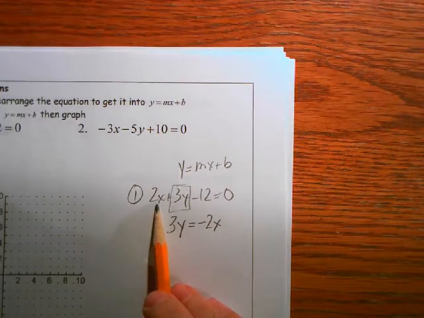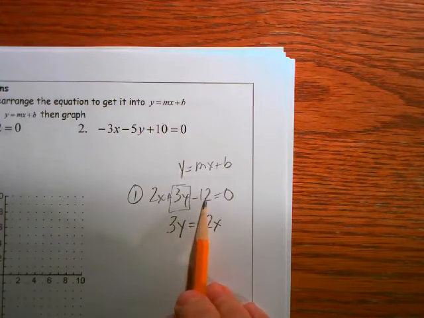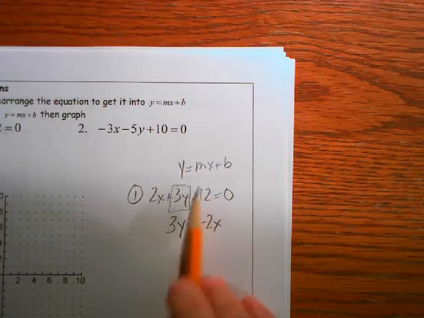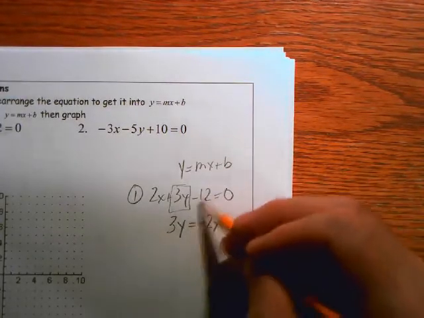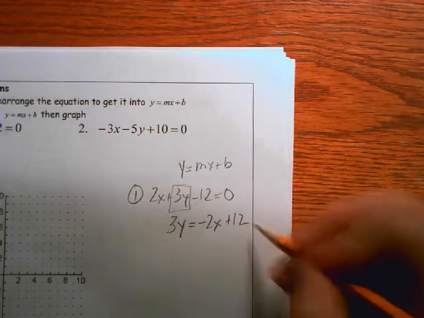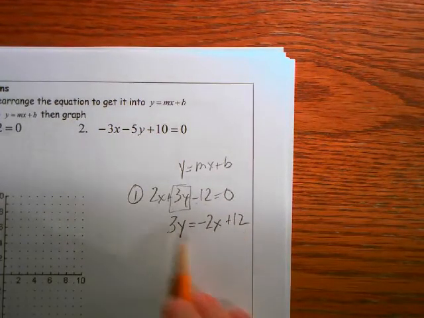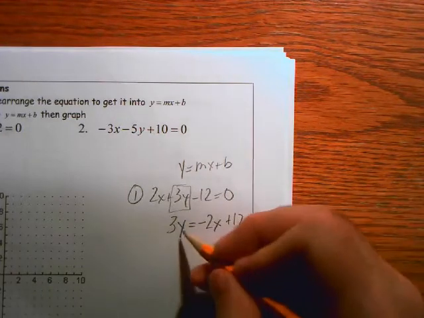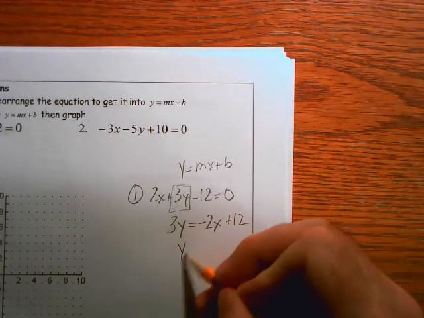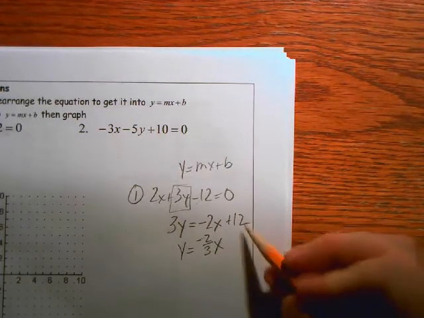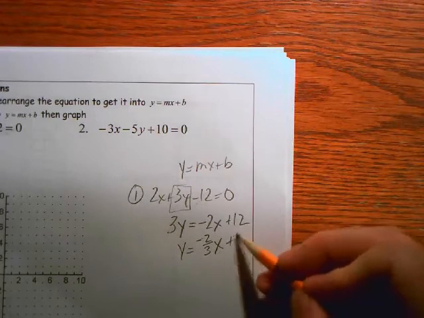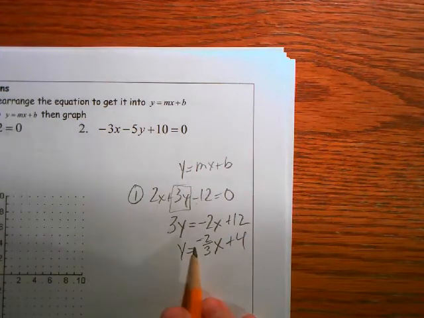Here, this one, I'm going to add 12 to both sides to get rid of this. When I do that, this is canceled out, and I get a plus 12. So we're pretty close here. We got the terms in the right place, but we have 3y. We want just y, so we're going to divide everything by 3. When I divide this by 3, it turns into y. When I divide this by 3, negative 2/3 x. And when I divide this by 3, I get 4. So this is now in slope-y-intercept form.